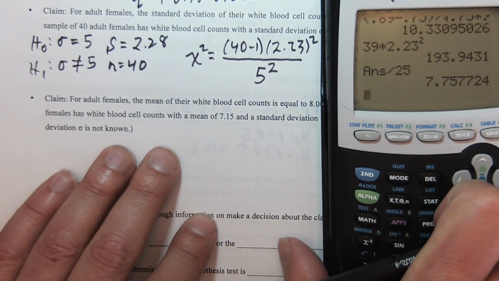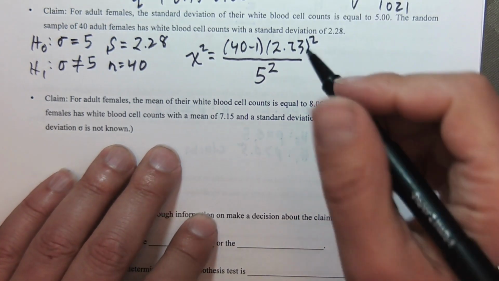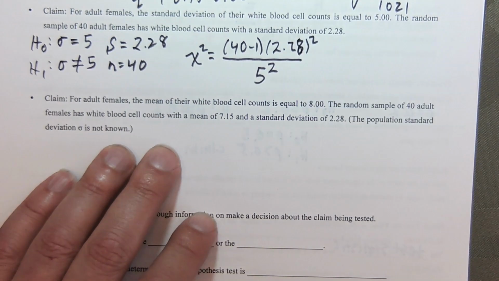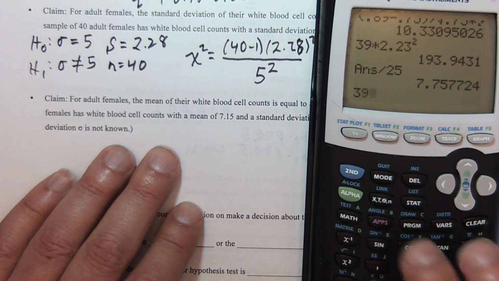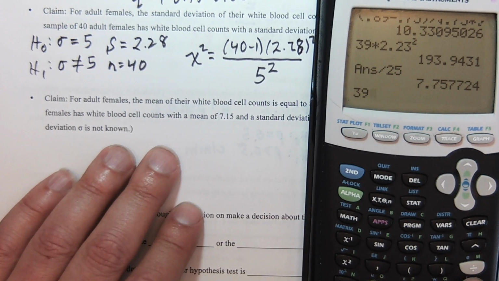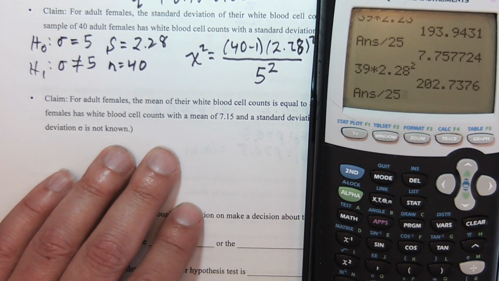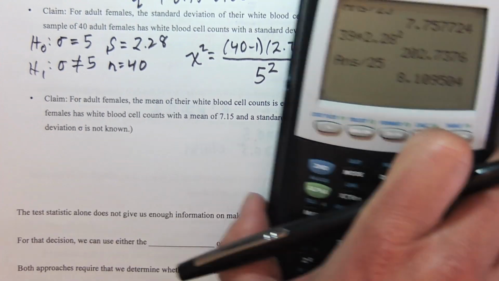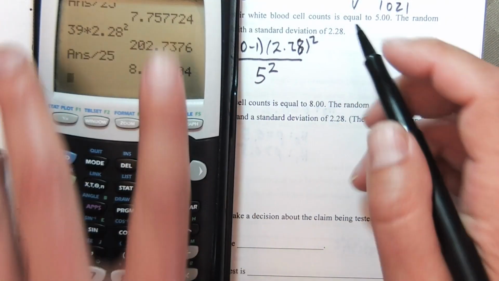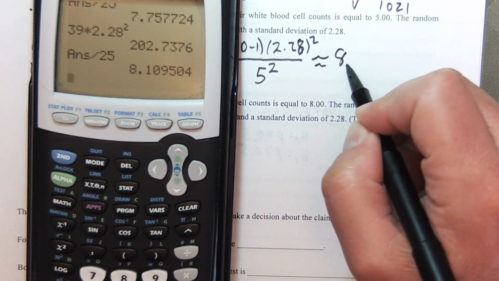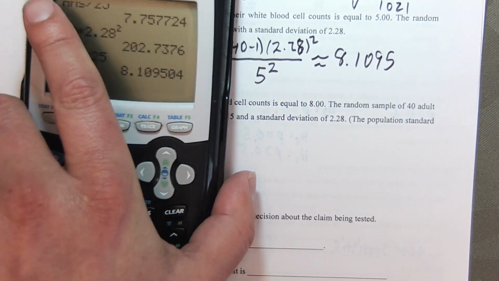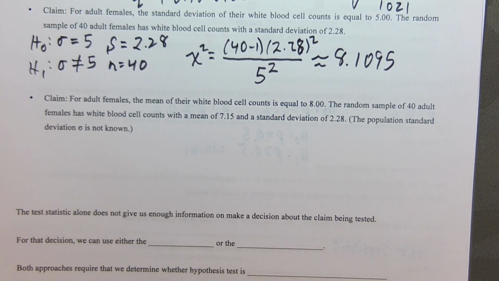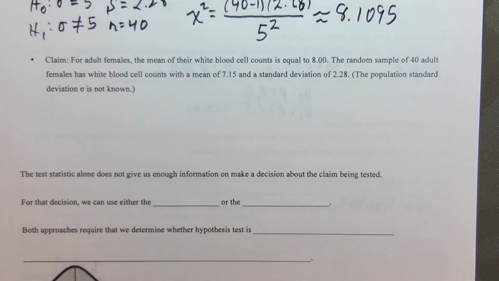You know what? I wrote that down wrong. That should be 2.28, not 3. So I'm going to redo that. So 39, that's the 40 minus 1, times 2.28 squared divided by 25. That matches my notes better. And again, make sure that you practice as well with your calculator.